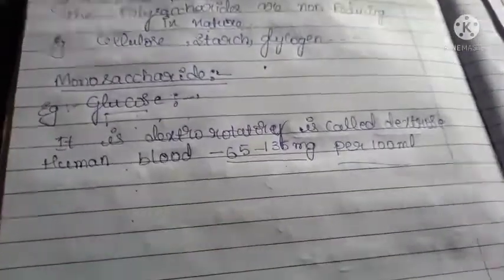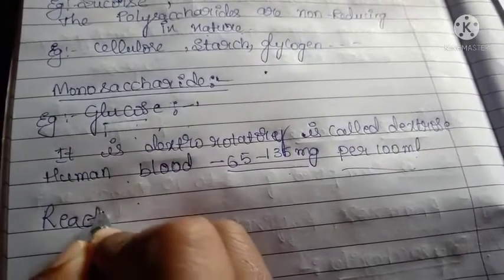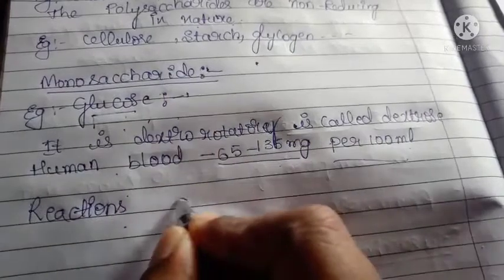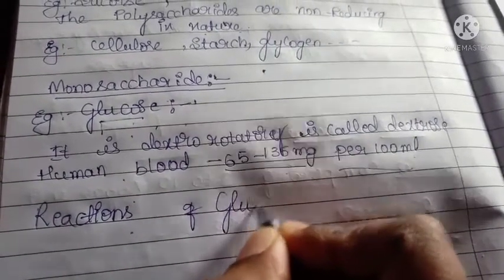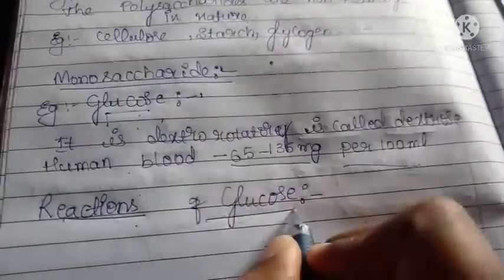Next, these are the very important reactions of glucose, meaning with which substances glucose reacts.